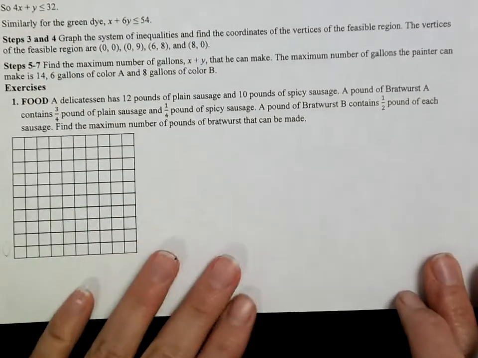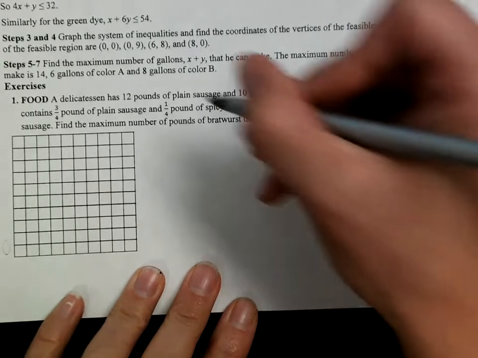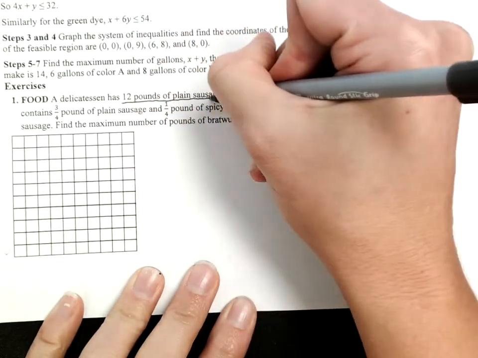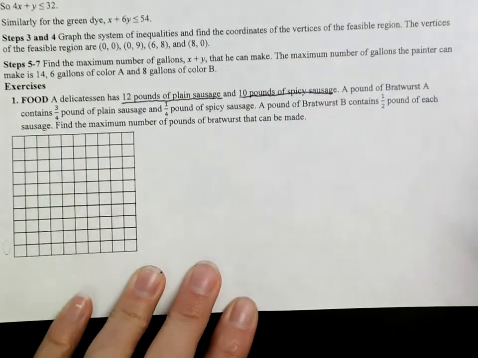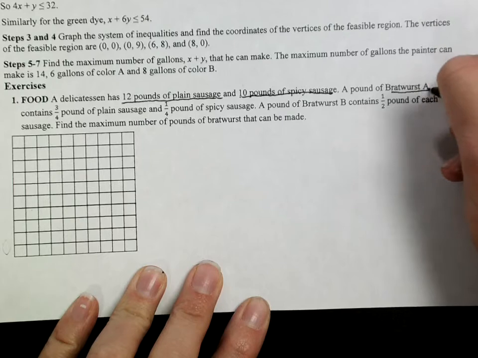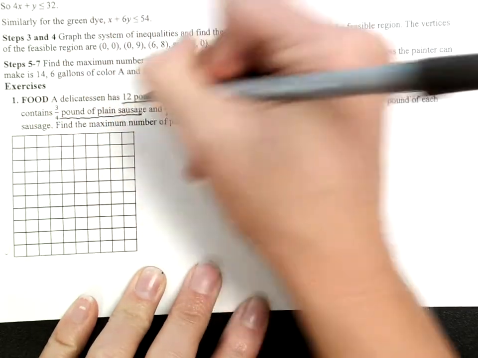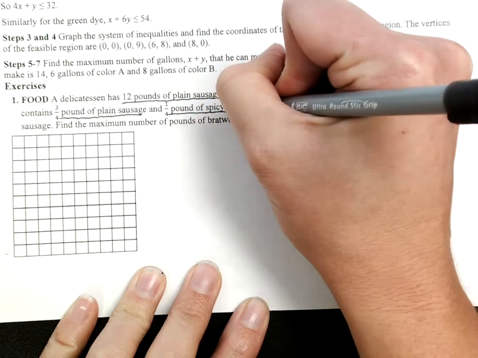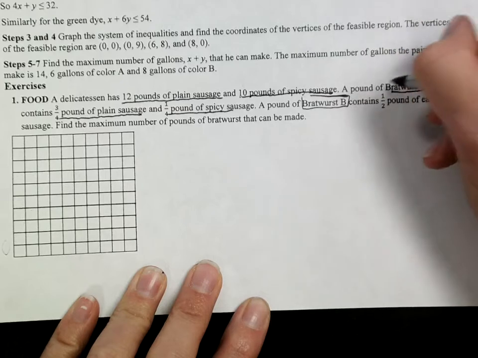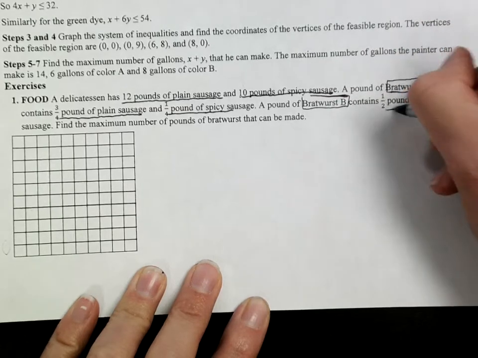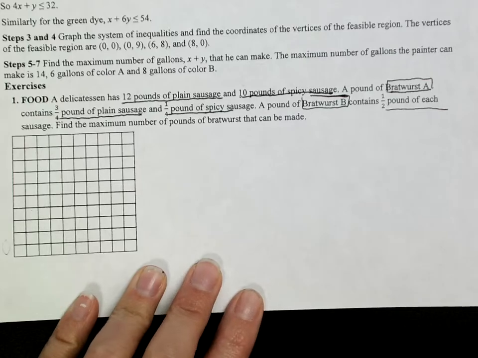So, a delicatessen has 12 pounds of plain sausage and 10 pounds of spicy sausage. That's probably going to be important. A pound of bratwurst A contains 3/4 pound of plain sausage and 1/4 pound of spicy. Bratwurst B contains a 1/2 pound of each. Find the maximum number of pounds of bratwurst that can be made.